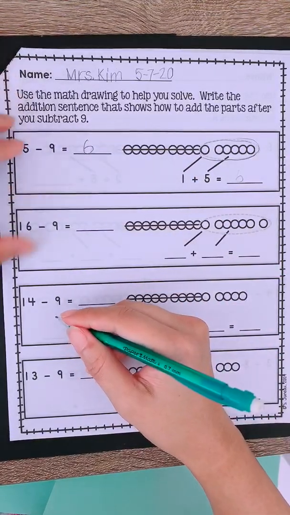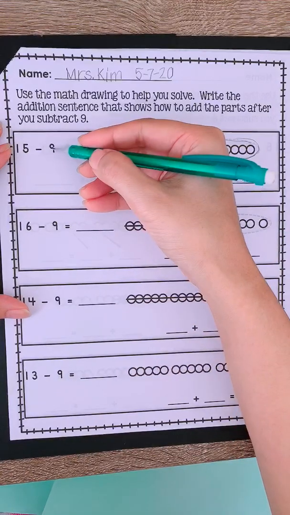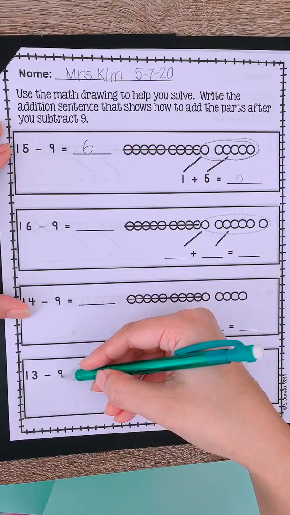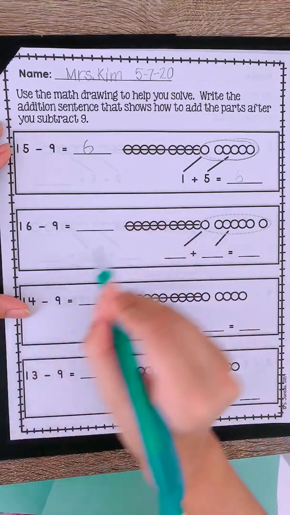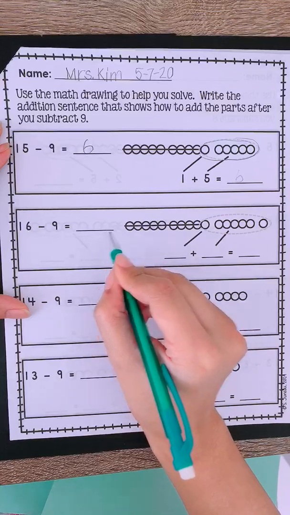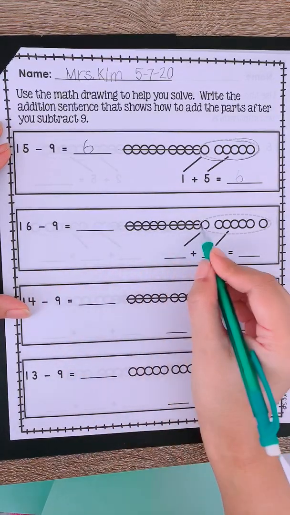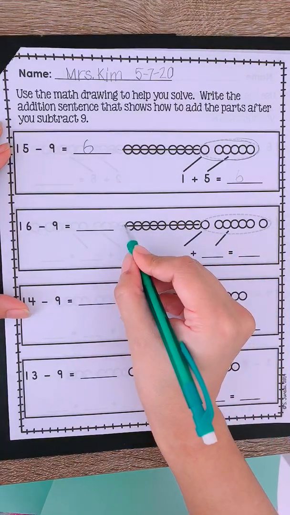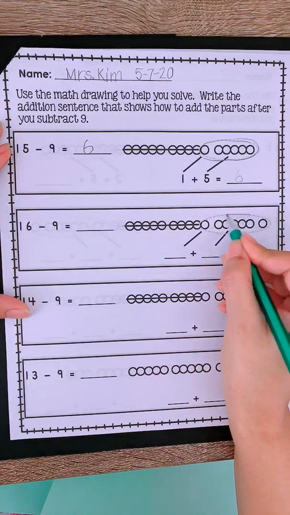Let's try another problem. 16 minus 9 equals, so if you look at all the second number in the math problem, they're all taking away 9. So please make sure that you remember that it's going to be 9 and it's going to be from the beginning with the first 10 group. We have 16 circles, 5, 10, 15, 16. Then we subtract 9. And you can see there's 1 left over, so we circle.